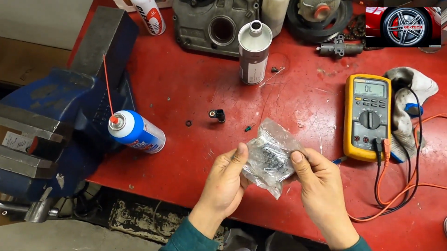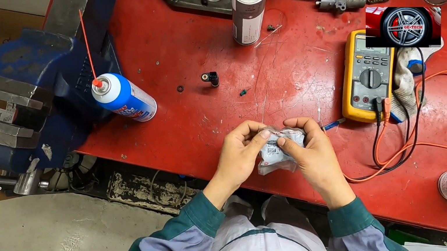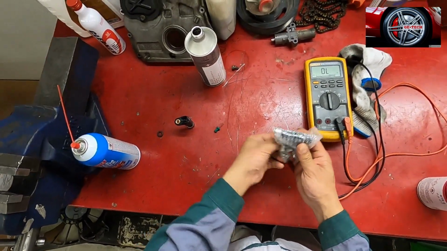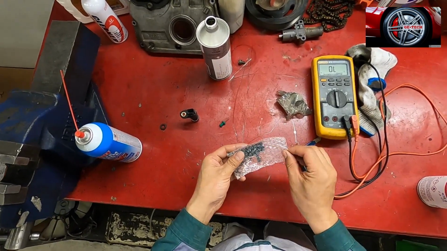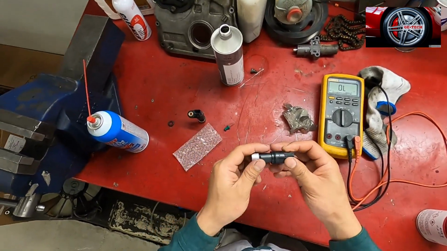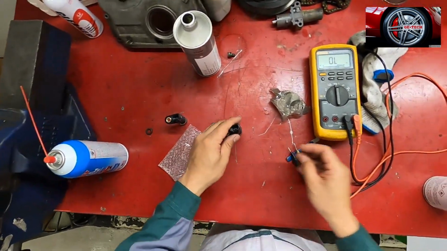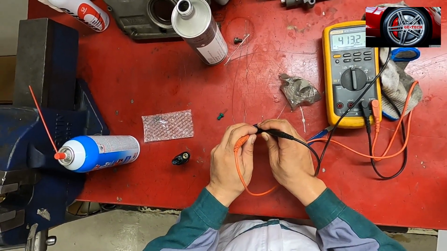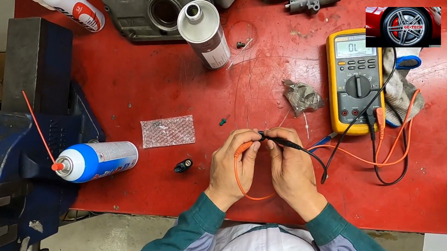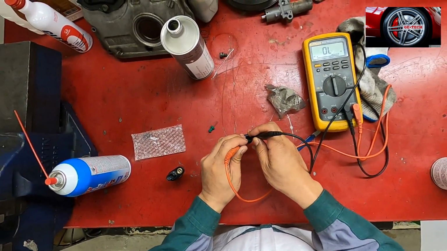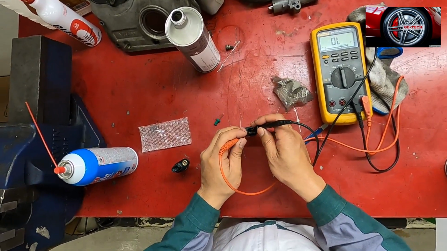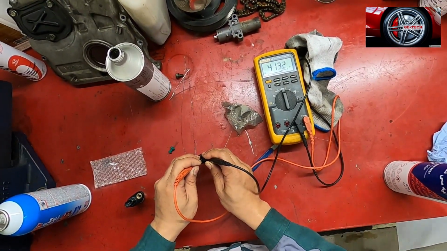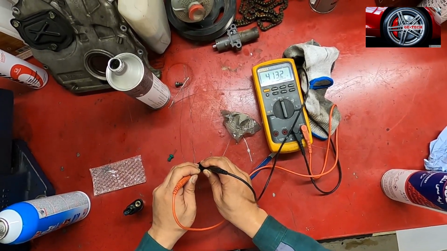Now let's check the new sensor. It's 430. So, 413.2 ohms.